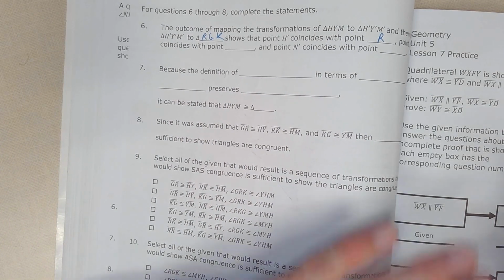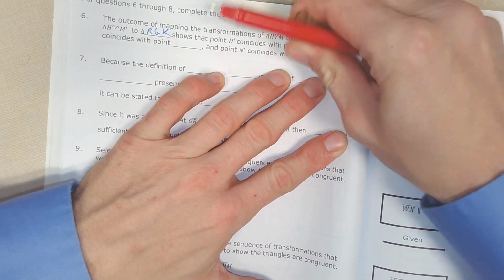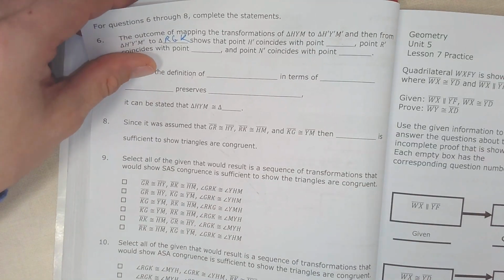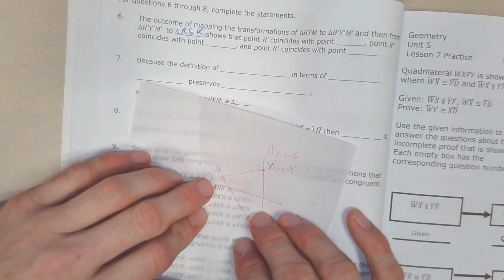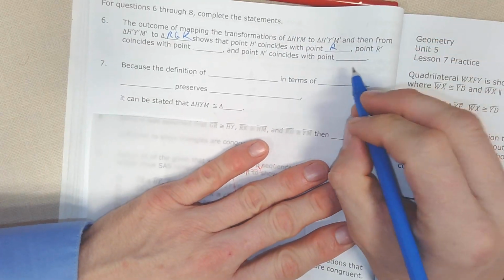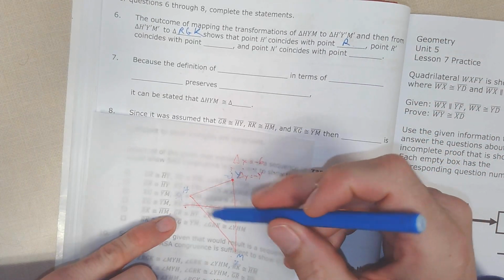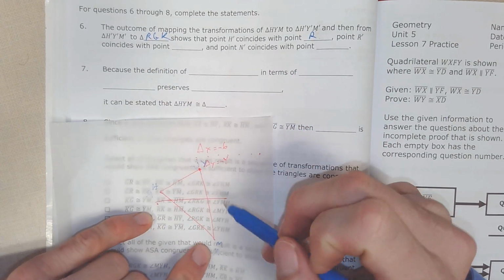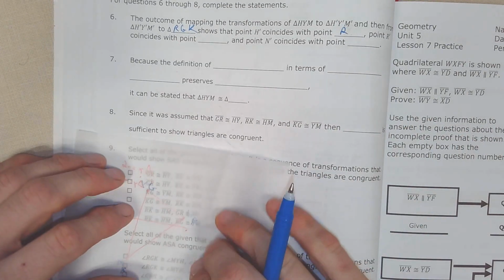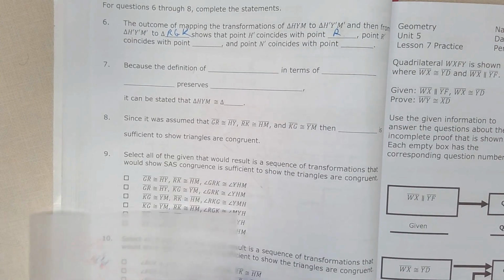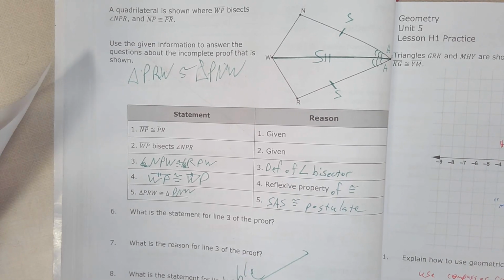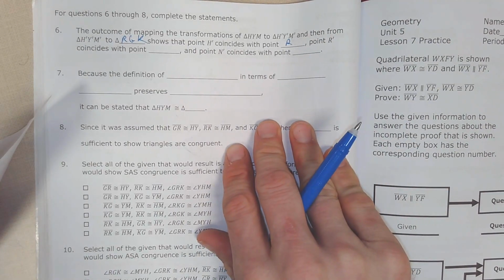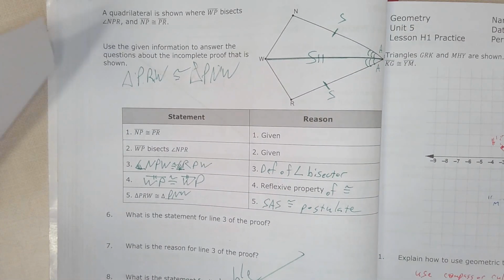Wait a minute. This stuff confuses me at times. I just wrote all this stuff down. Let me take a look. All right, so H and R, that's right. H and R corresponded with each other. R corresponded with H. Wait a minute. N corresponded with, there's another error in the book. N, there is no N.